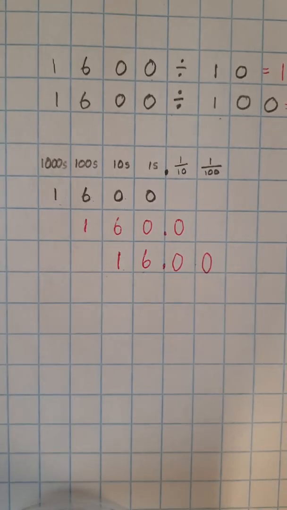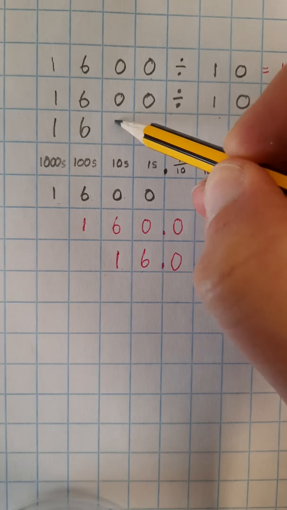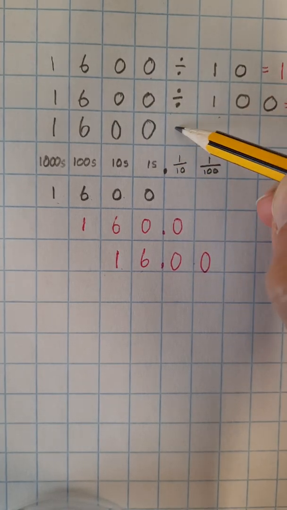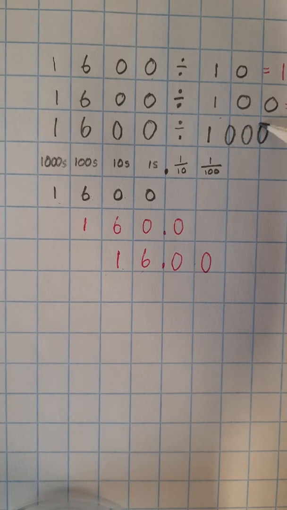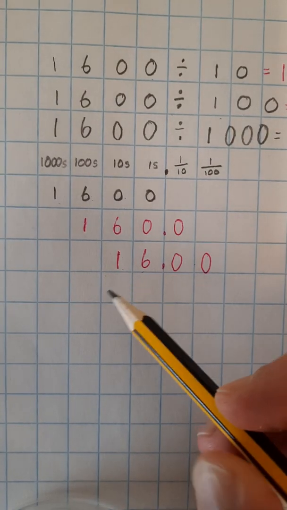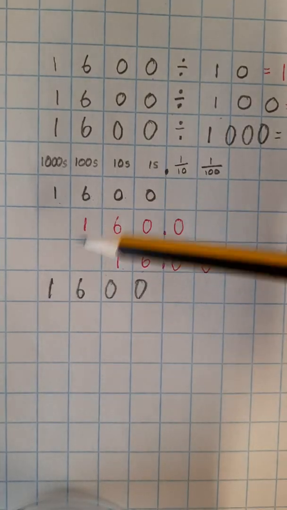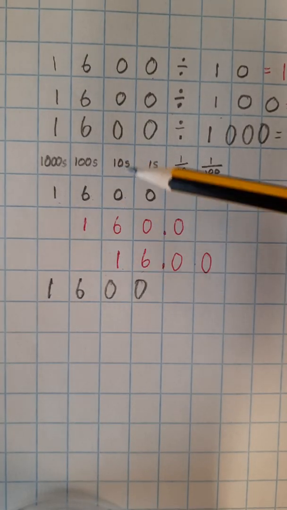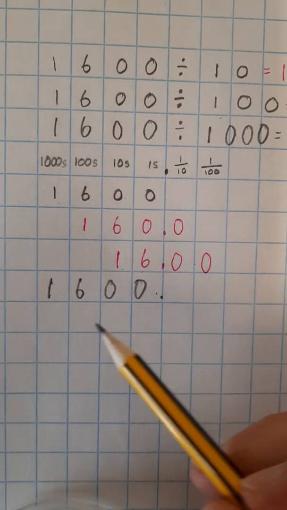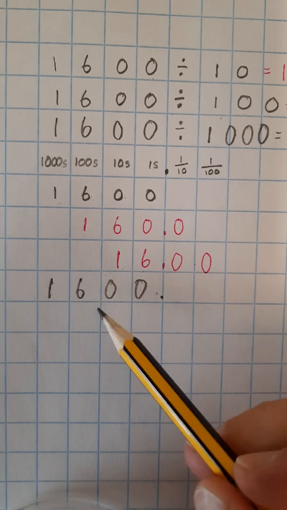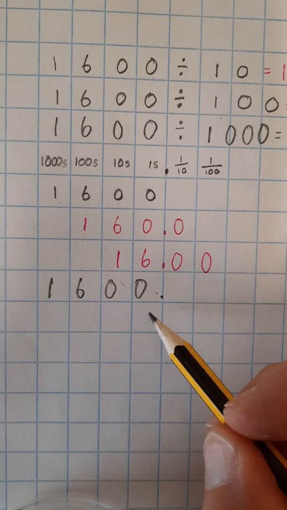If you were to then move on to thousands, so we've got 1600 divided by 1000. Well, here we have our 1600, and we can see we've got that in the correct columns. We want to divide that by 1000, so it's going to move down 3 times. So here we go. Our 1 will move down 3 times, and that will move down once, twice, third time.